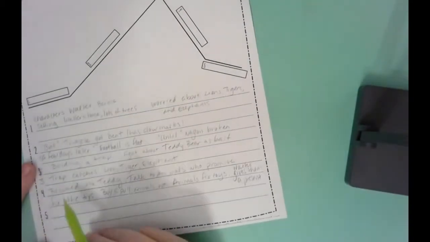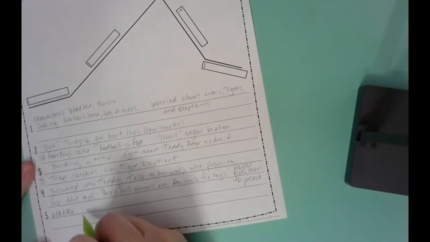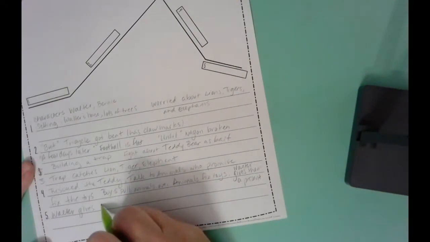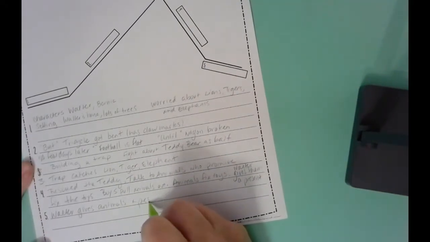Alright, so when we take a look at the last part of our pyramid here, the end of the story, I may have jumped the gun on this, and that's alright. You can sort of reevaluate as well. We might change and say that this is really part of the end of the story, that Walter gives the animals a present and he gives Bernie cocoa.